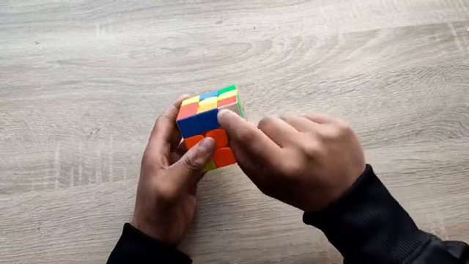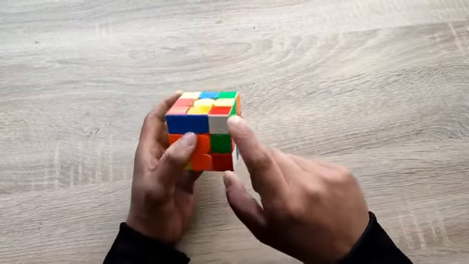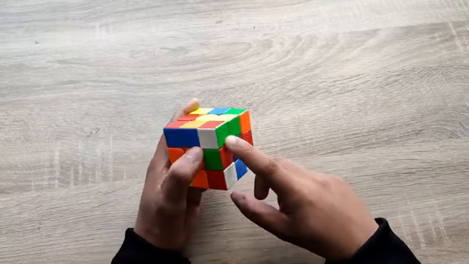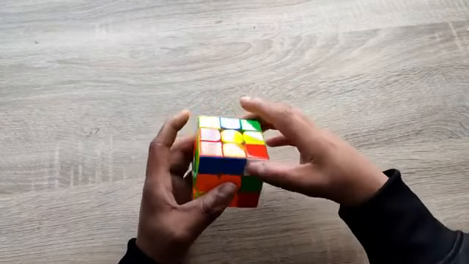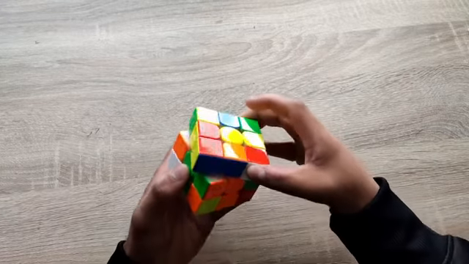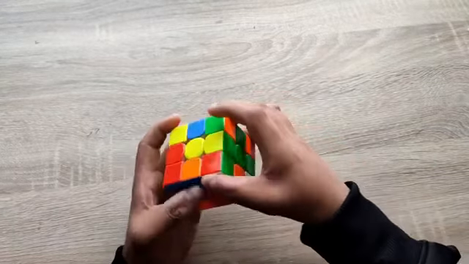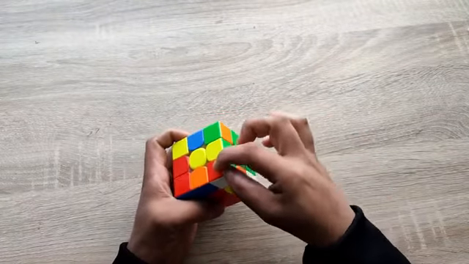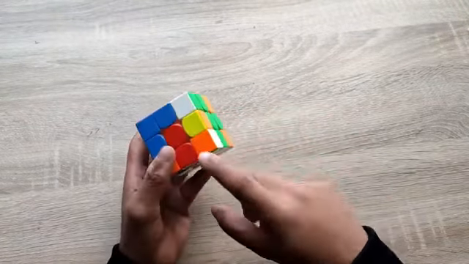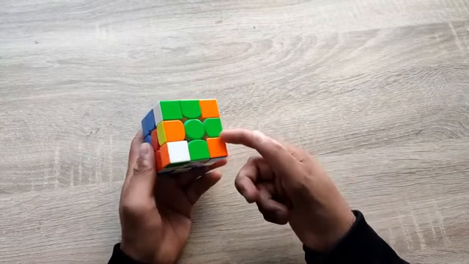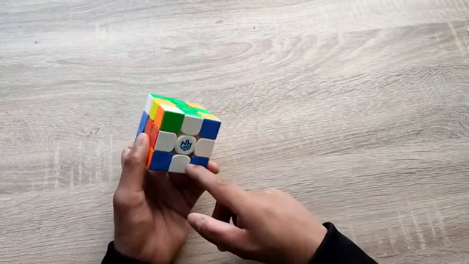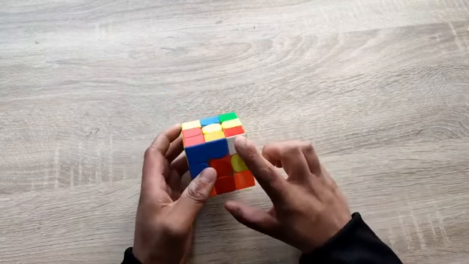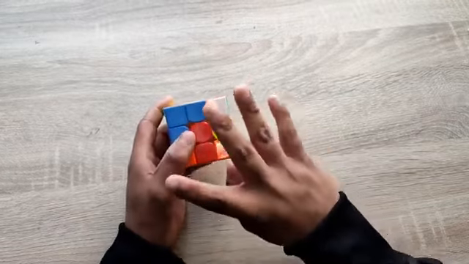So there's this piece that I see. It contains the white color, red and green. At first we move it towards its position, which would be between the green and red. Since it contains the green and red color, it should be in between green and red and white. Right?